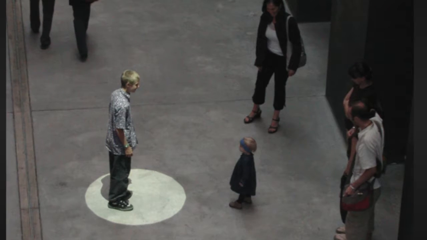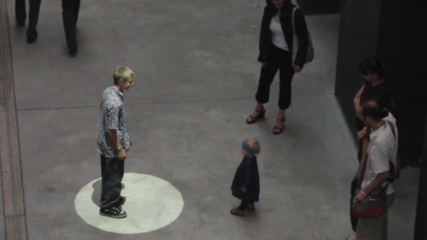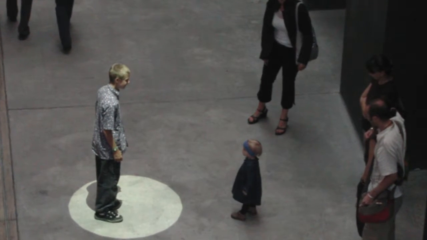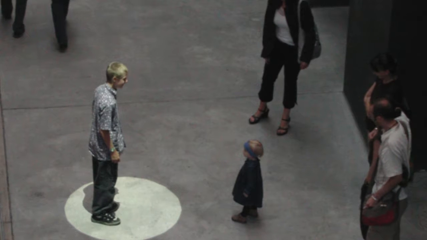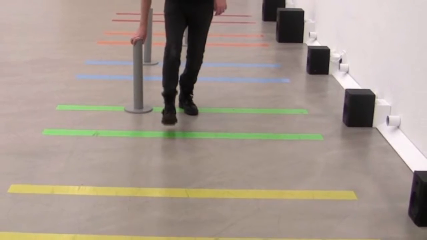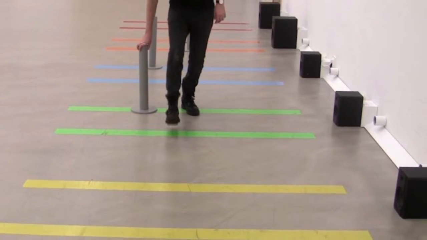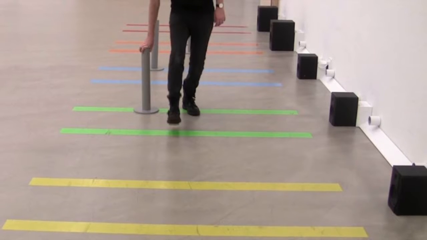I found Marie Sester's Access installation, which followed a member of the public around a gallery with a spotlight whilst playing sounds as though the light was talking to them. I then found Anders Lind's Lines installation, which was more melodic, playing notes from various instruments with the parameters of volume or pitch being controlled by the public's proximity to lines painted on the walls and floor. I was intrigued by Marie Sester's idea of one system being able to capture multiple members of an audience.